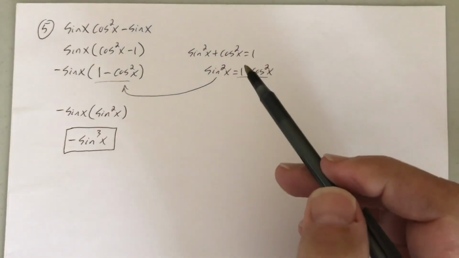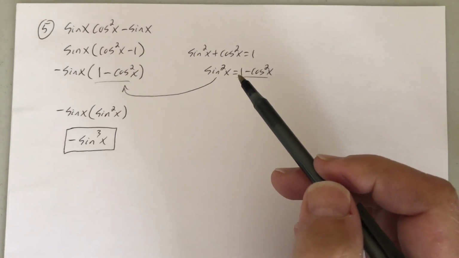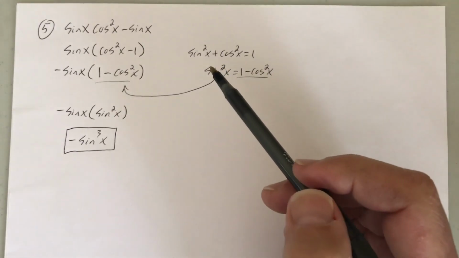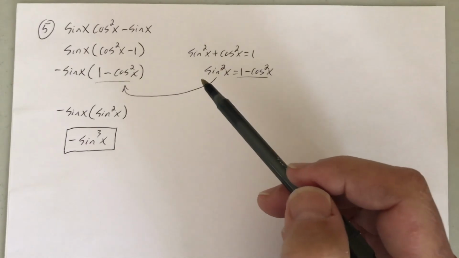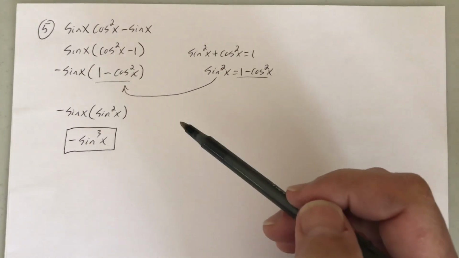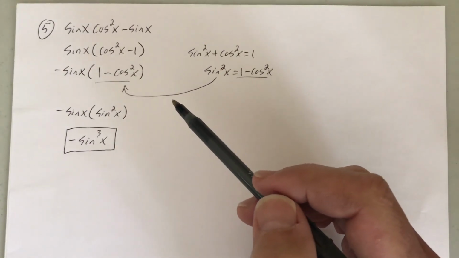We're going to take a look at some other simplifying problems that don't necessarily involve factoring, but involve everything else and some of the other identities. So we'll take a look at that in the next part.